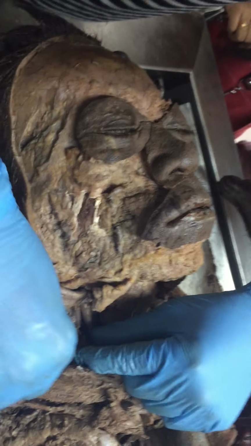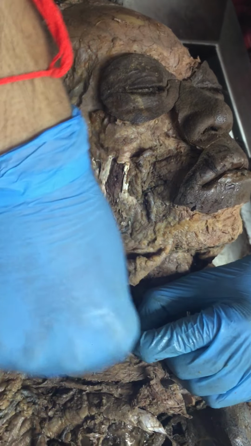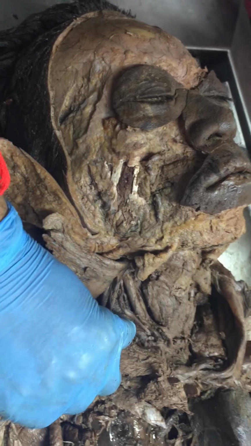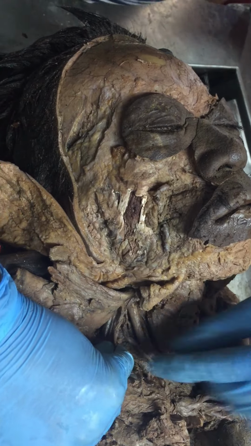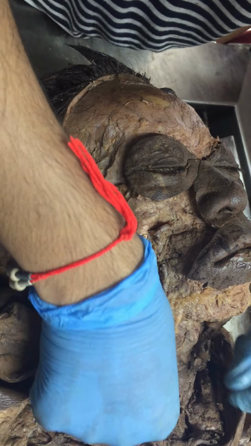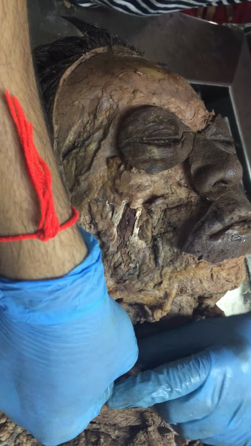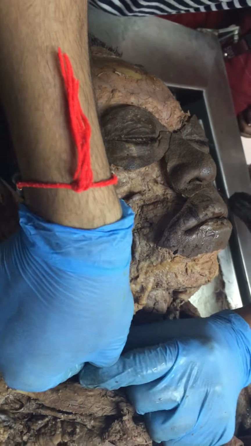So here you can see this one. Because of the dissection, it's already open. Otherwise, this one is your internal jugular vein. This one is your common carotid artery, and this one is your vagus nerve. So these three structures are supposed to be inside together.